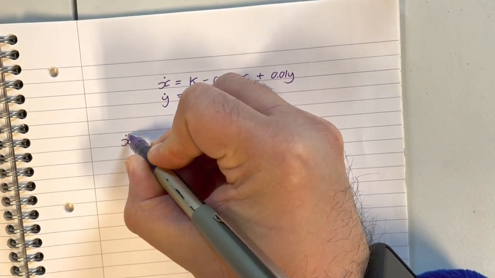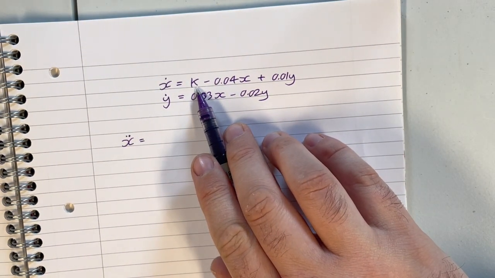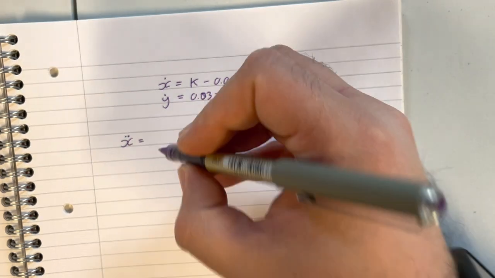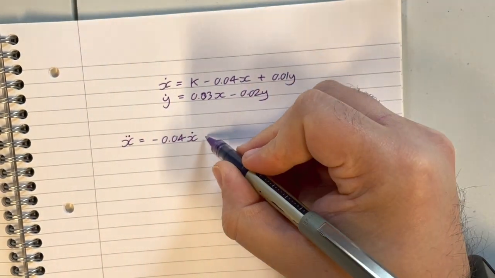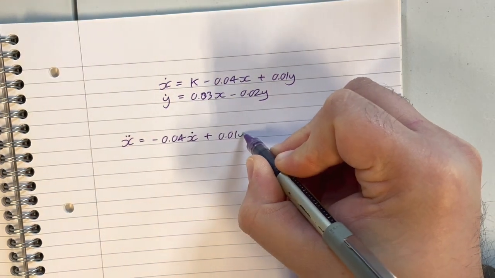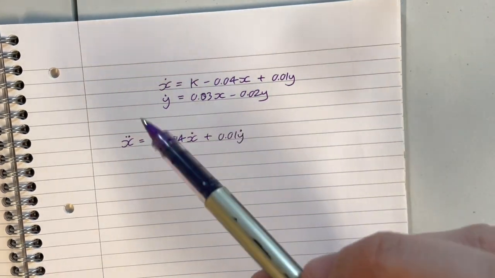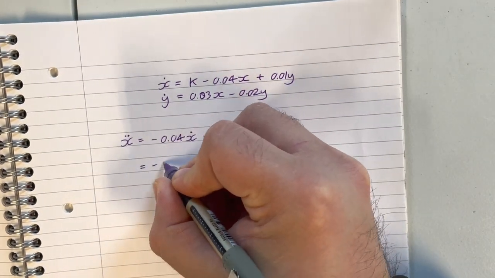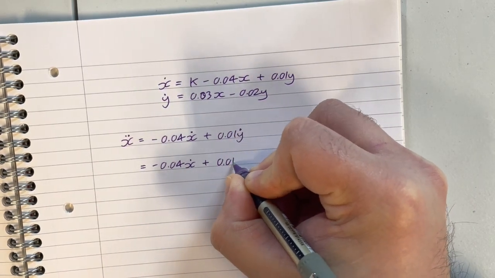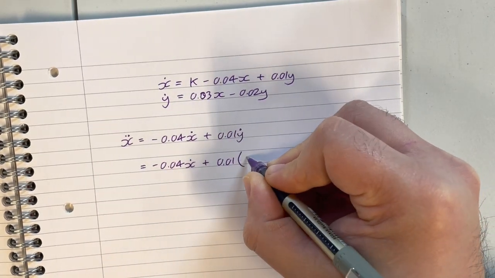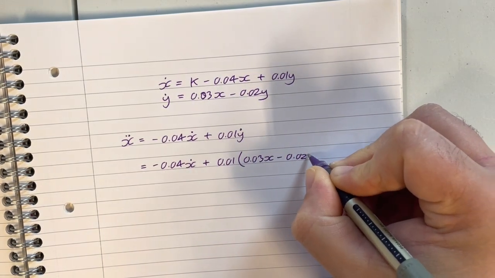So we're going to get x double dot. That's going to equal the differential of k, which is 0 because k is a constant, minus 0.04 x dot plus 0.01 y dot. And now we're going to use this definition here for y dot into the equation. Minus 0.04 x dot plus 0.01 y dot, which is 0.03x minus 0.02y.